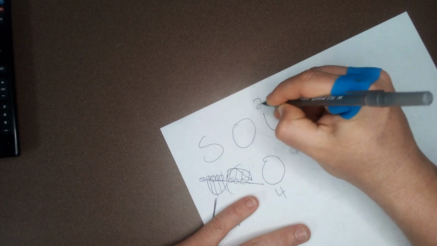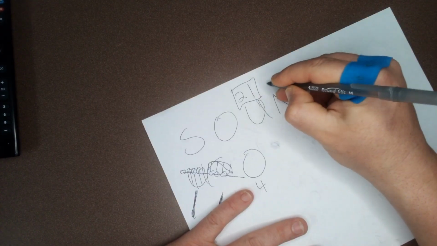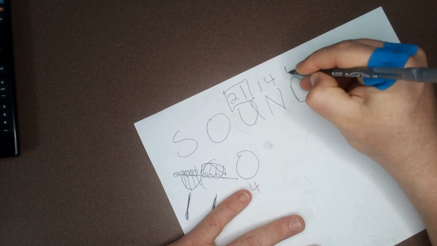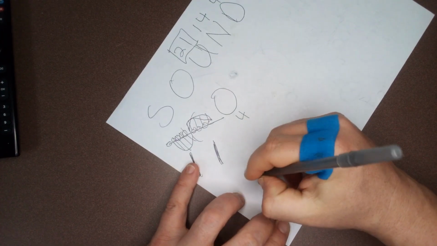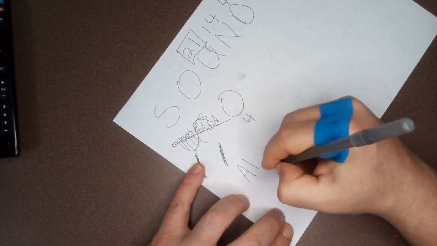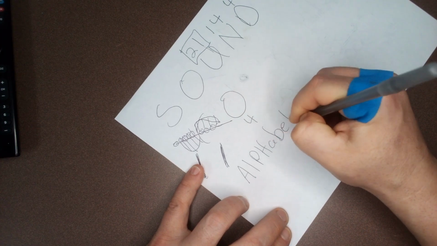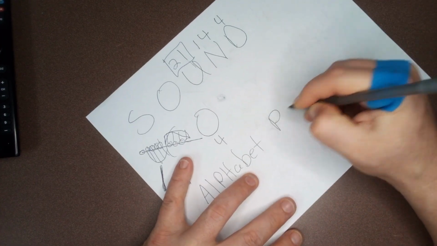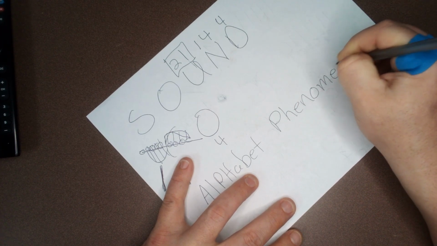This we know as 21 in the English alphabet. This is 1, 4. This is 4. Okay, now with the alphabet, they say, let's see if I can, phonemes. This is probably wrong.